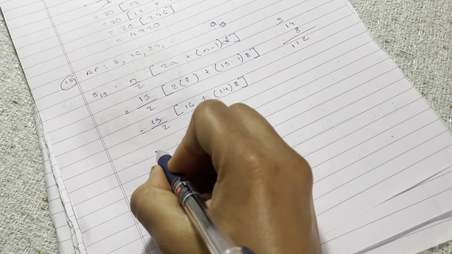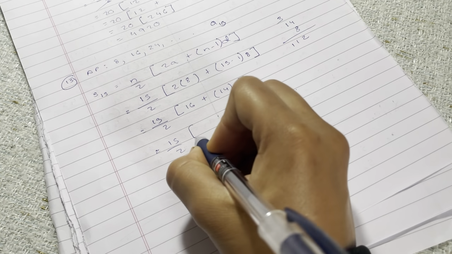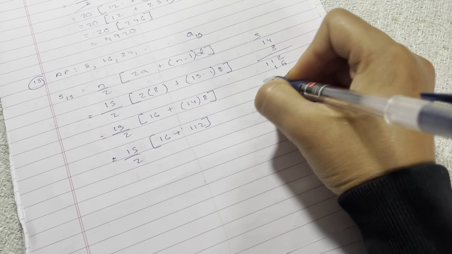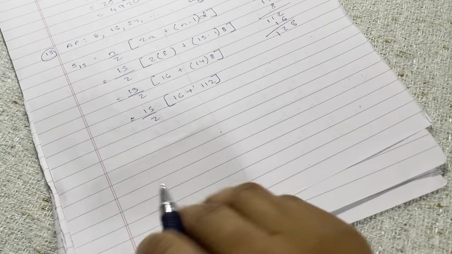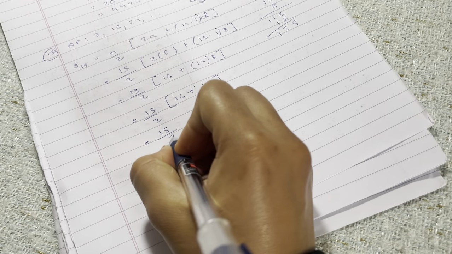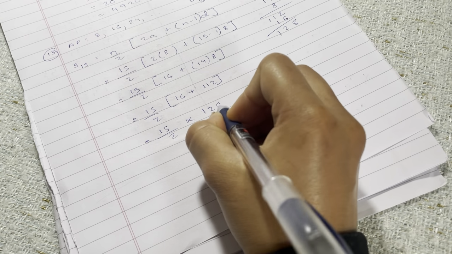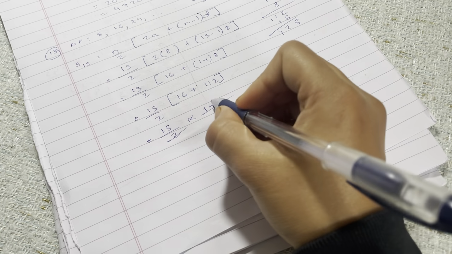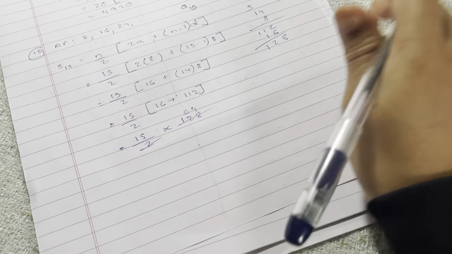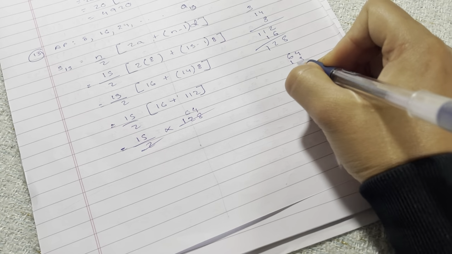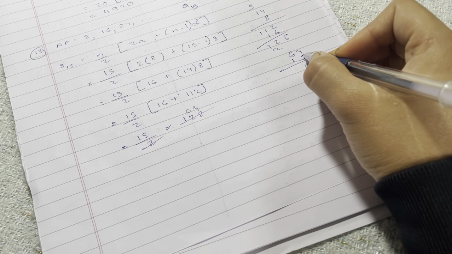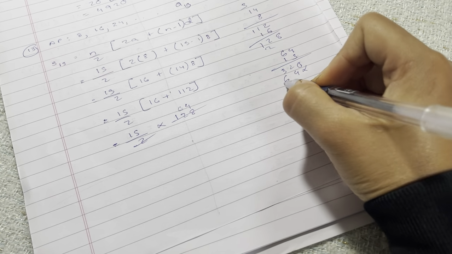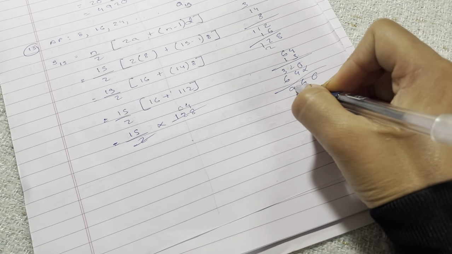15 by 2 is 16 plus 112. 16 plus 16 is 128. That is equal to 15 by 2 into 128. So cancel, we get 128, then cancel to get 64. Then 64 into 15. 5 4s are 20, 5 6s are 30 plus 2 is 32. That is 1 4 4, 1 6s are 6, 0, 6, 9 is 960.